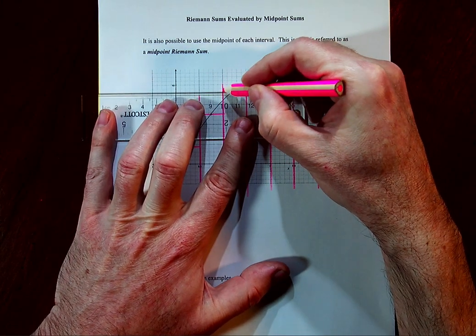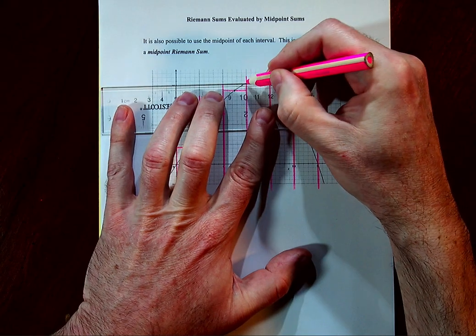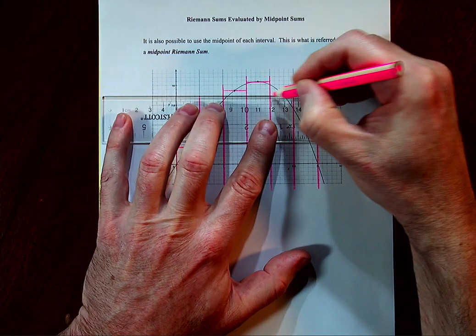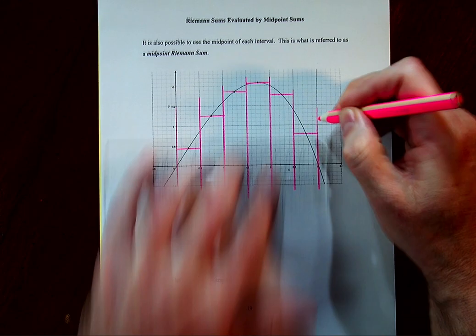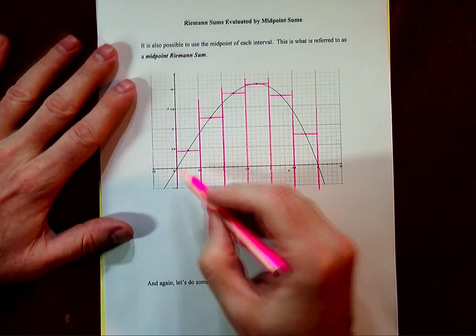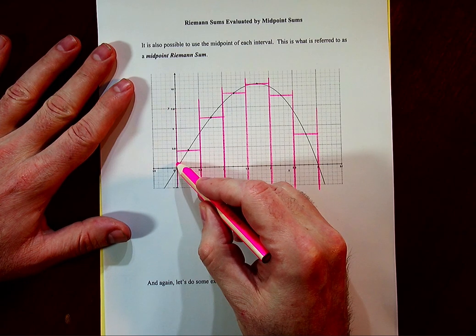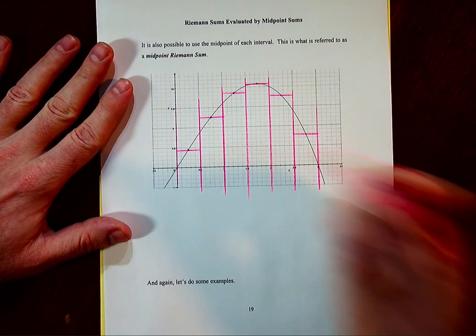Now, the advantage is that on a lot of functions, you basically get a little bit better approximation, because the overage and the underage, or sort of this part right here, which overestimates this interval, and this part which underestimates, are almost identical.